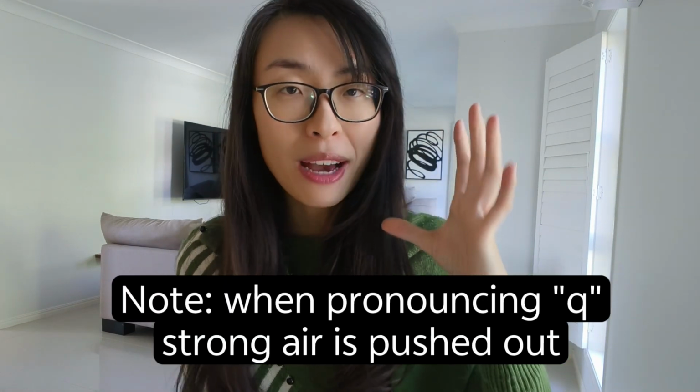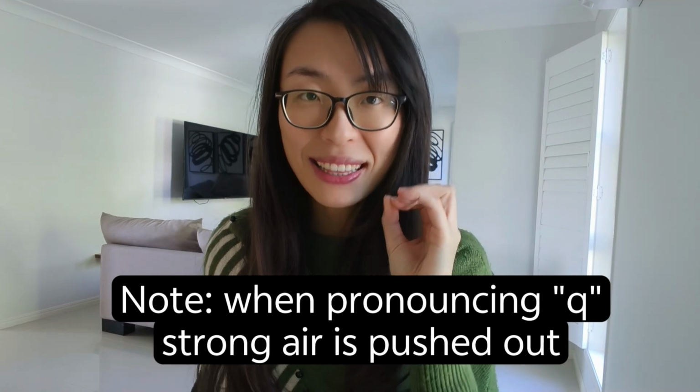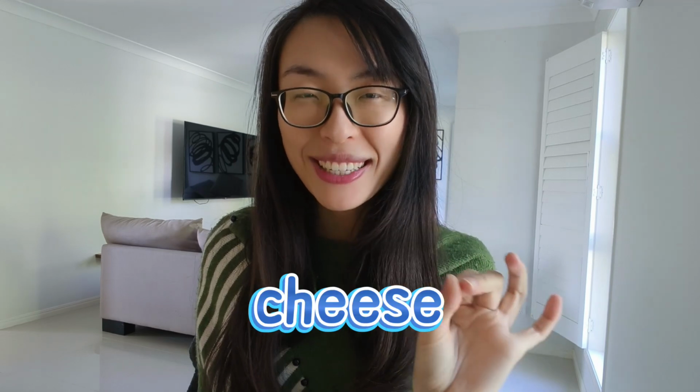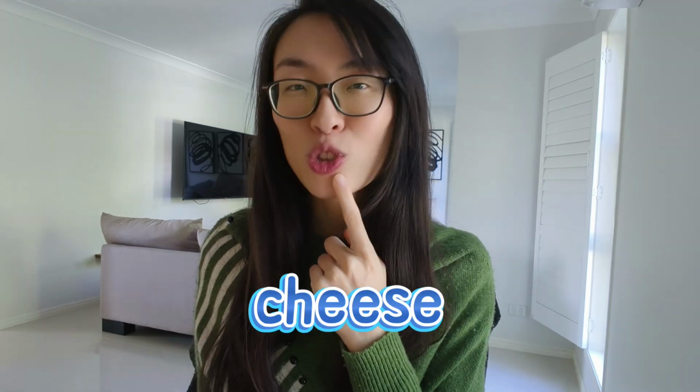Same thing, when you pronounce this word, you definitely need to have a smile and position your tongue at the bottom teeth. The only difference is that you have a strong air pushing out of your mouth when you're pronouncing these words. It's kind of similar to saying the English word cheese, but you don't do that cheese mouth because you are smiling. So you will say it like this.